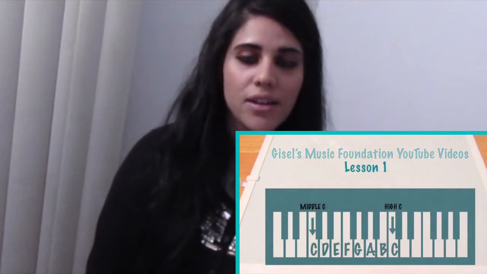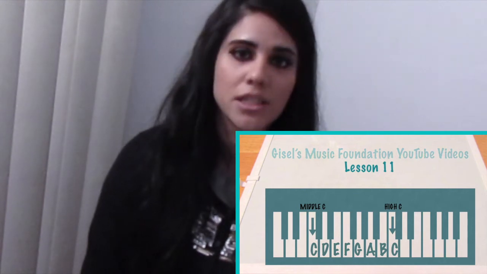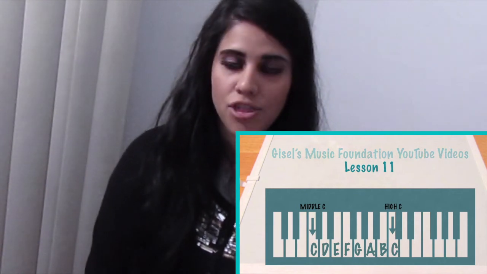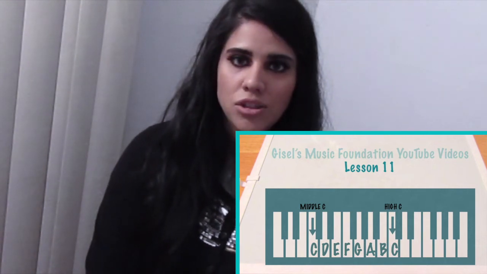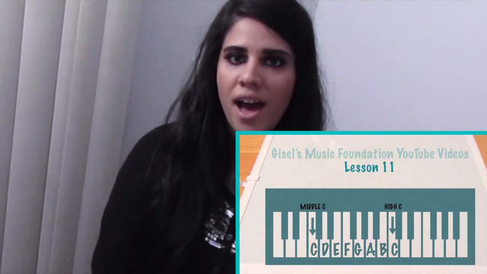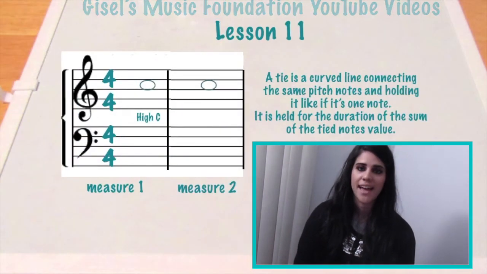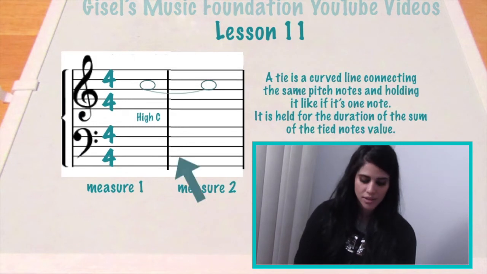A whole note gets 4 counts. That tie connects it to the other whole note, which also gets 4 counts. You're going to hold that one whole note for 8 counts, for 8 beats. Let's say that whole note is on the 3rd space C, you're holding that 3rd space C for 8 counts. 1, 2, 3, 4, 5, 6, 7, 8. You're holding that C for 8 counts.